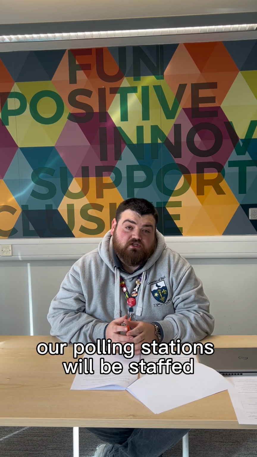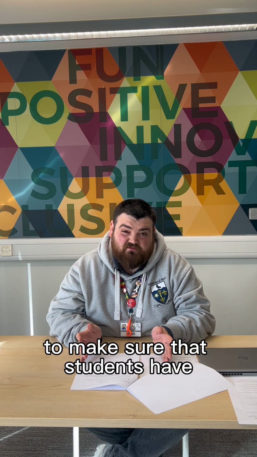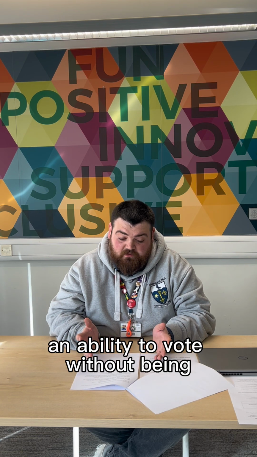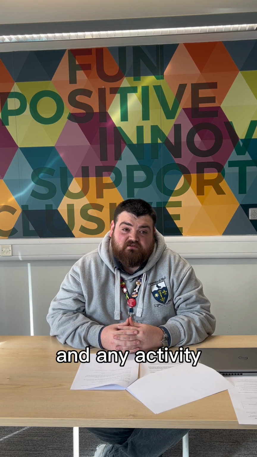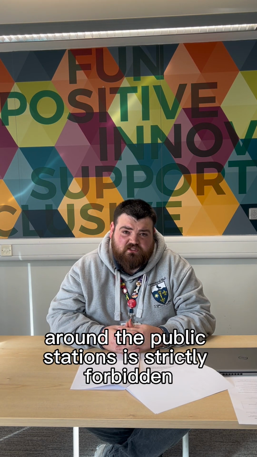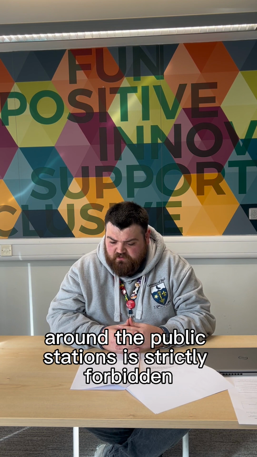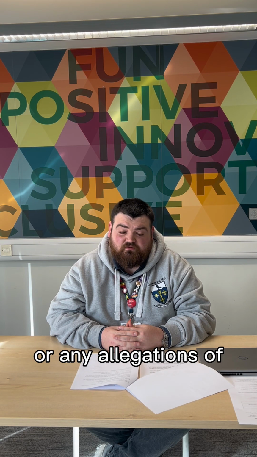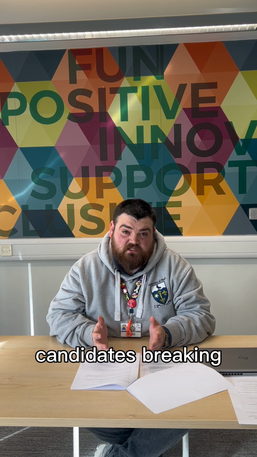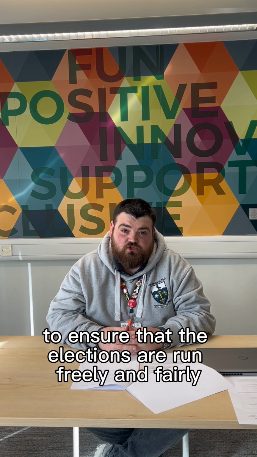Our polling stations will be staffed to make sure that students have the ability to vote without being intimidated or coerced, and any campaigning activity around the polling stations is strictly forbidden. We'll also be taking any allegations of misconduct or of candidates breaking the campaigning rules very seriously to ensure that the elections are run freely and fairly.